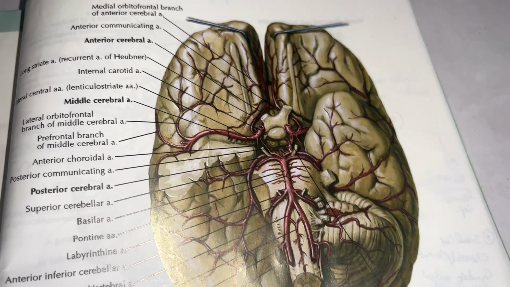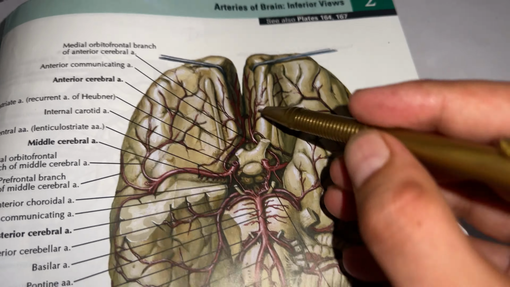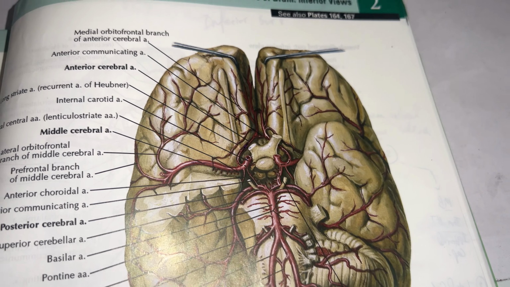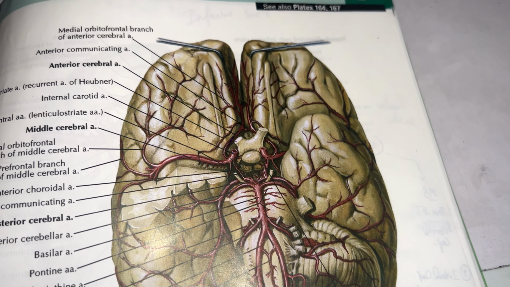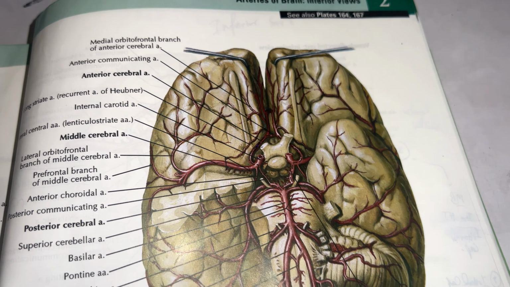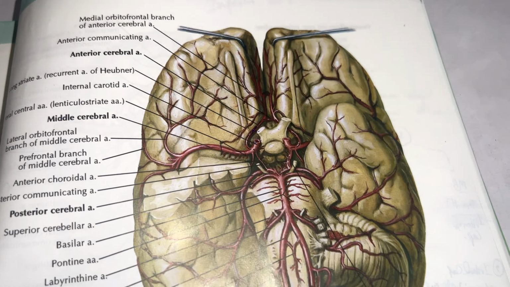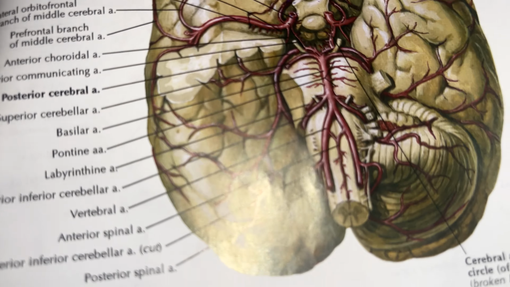This middle cerebral artery runs in the lateral sulcus, while the anterior cerebral artery runs just above the optic chiasm in the callosal sulcus. So this is the anterior and middle cerebral artery of the internal carotid artery.